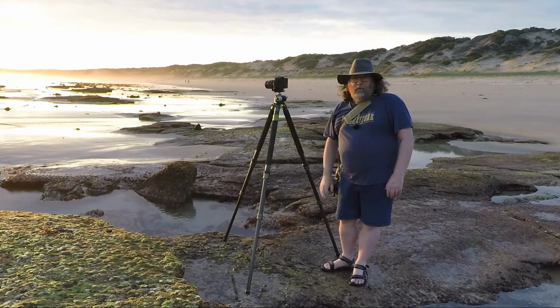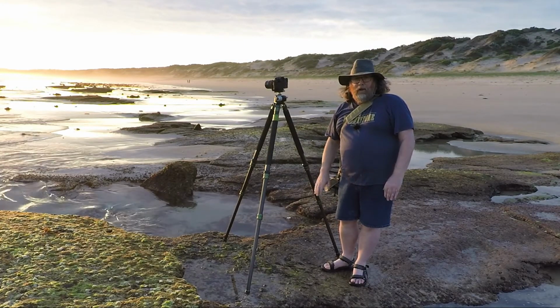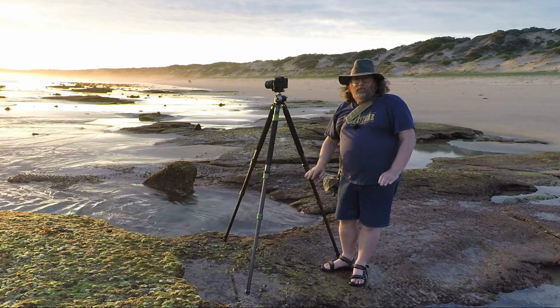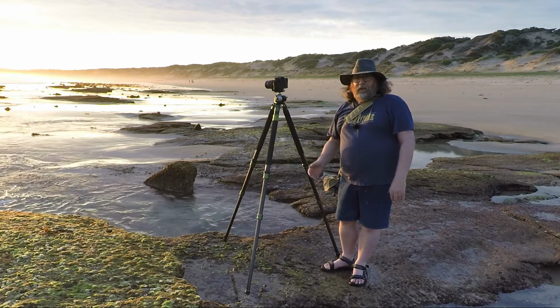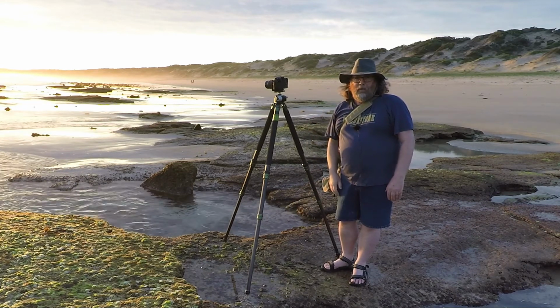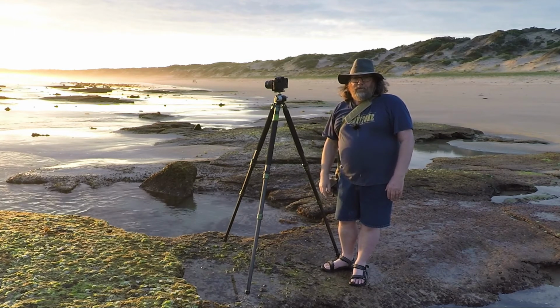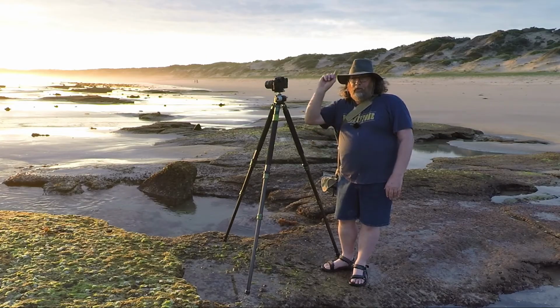So I'm down here at Ocean Grove Beach, walking distance from home. I normally go further away from home to shoot, but sometimes it's really good to come to a location that you're familiar with and take some shots in a time that you can get here really quickly when you know the conditions are going to be right. And in order to work out those conditions, I've used several websites to plan this trip. So let's have a look at these now.